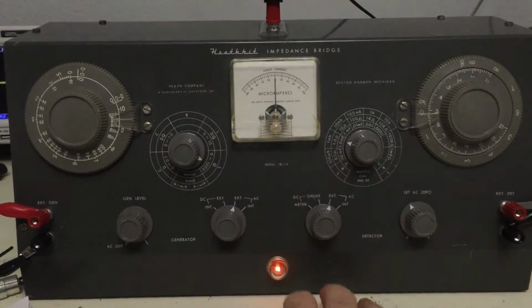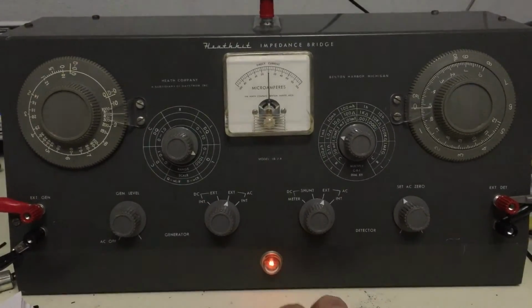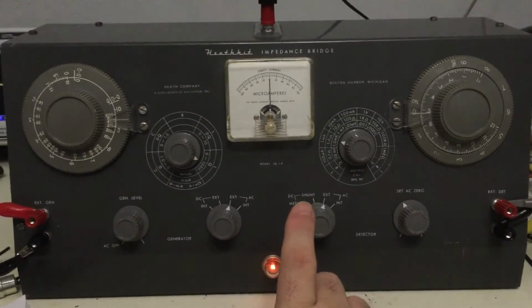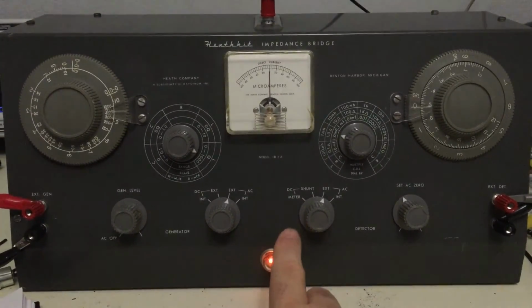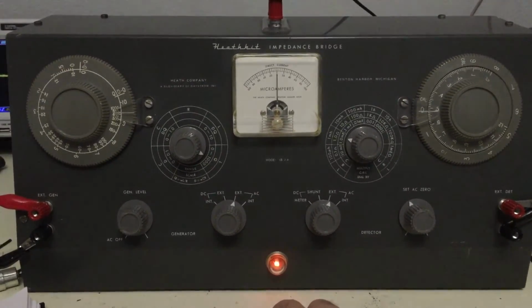I plan on making other videos in the future with regard to the restoration of Heathkits, and most likely will be incorporating this impedance bridge in those videos for the purposes of testing.